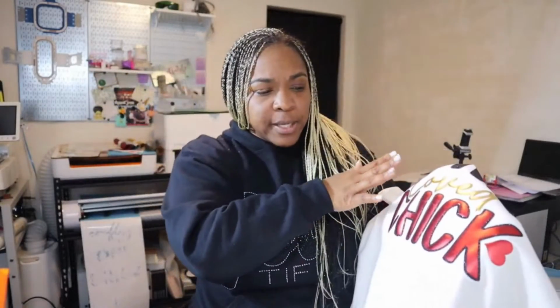So the first press, you press it. Y'all, this is so beautiful. So this is the Heat Transfer Warehouse version of the Walla Cut metallic puff vinyl.